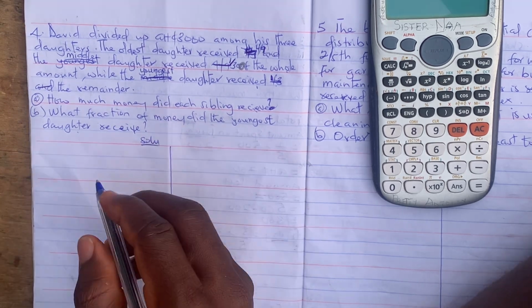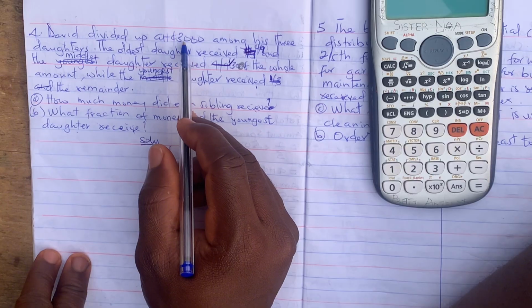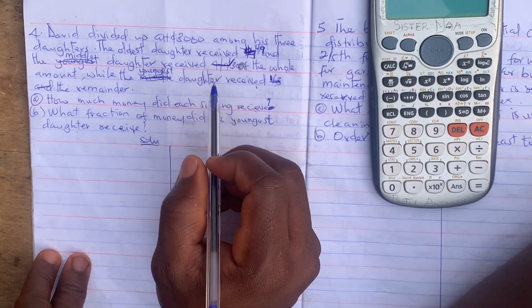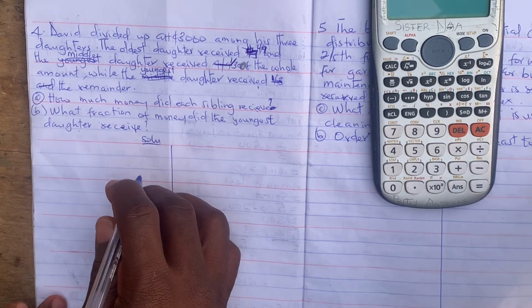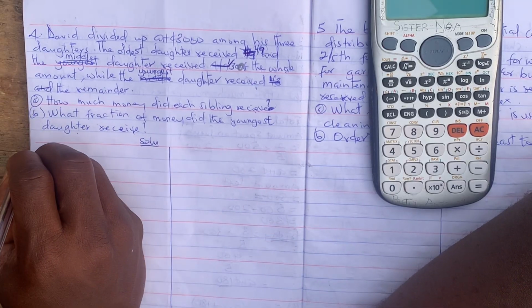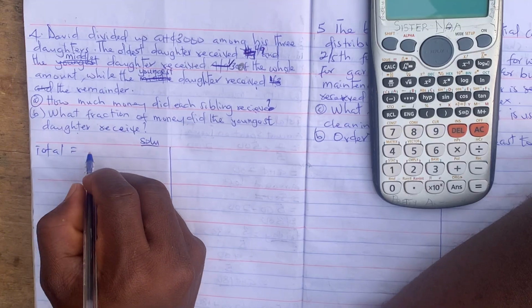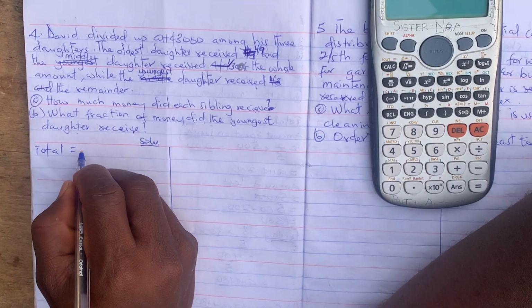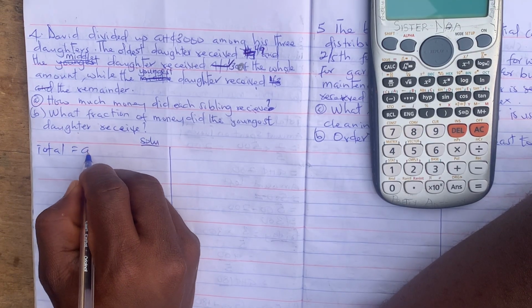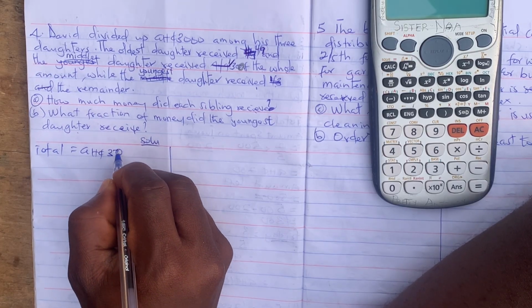Solution. Okay, David divided up 3,000 Ghana cedis among his 3 daughters. So total amount, just write the total amount, 3,000.